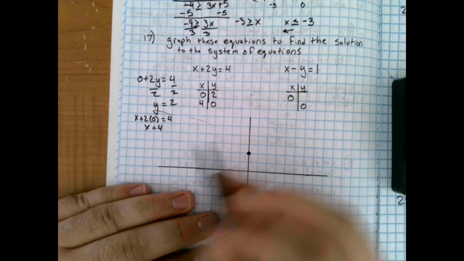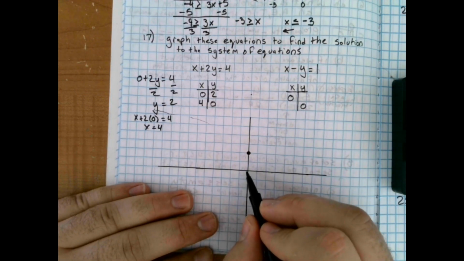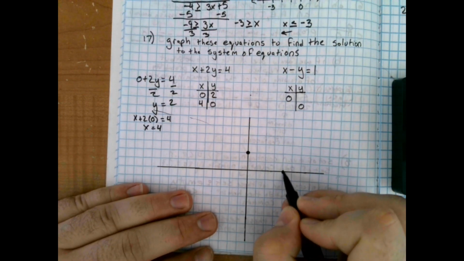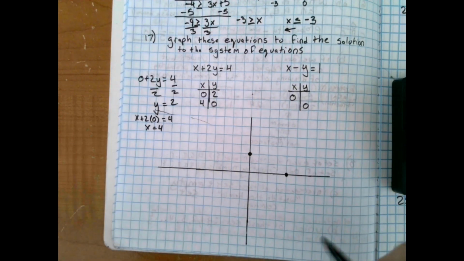And we have the point (4, 0). Now (4, 0) means we're going to go over 4 to the right, and we're not going to go up at all. I'm going to draw that equation.